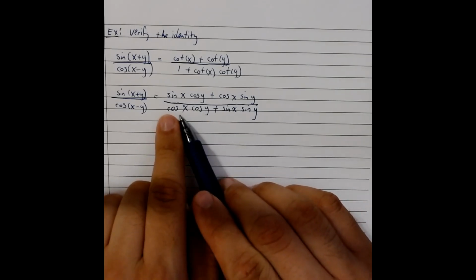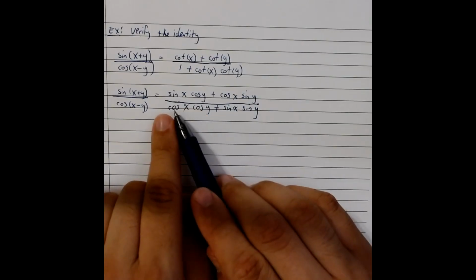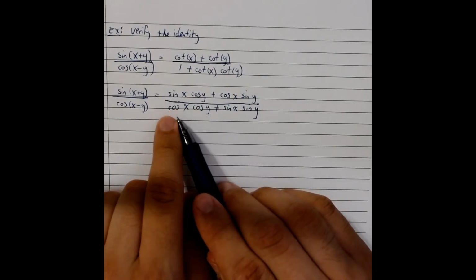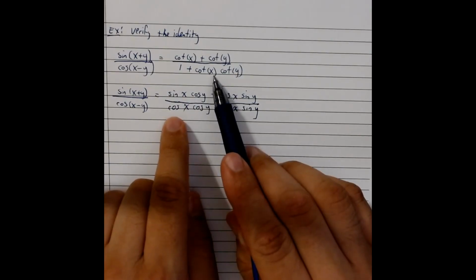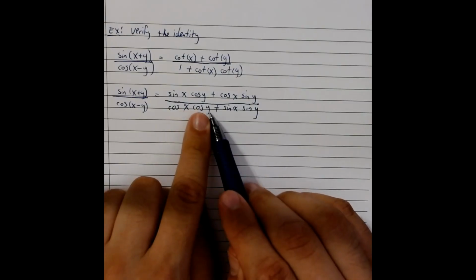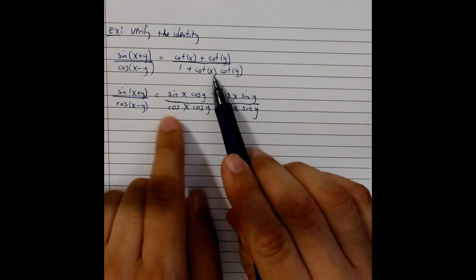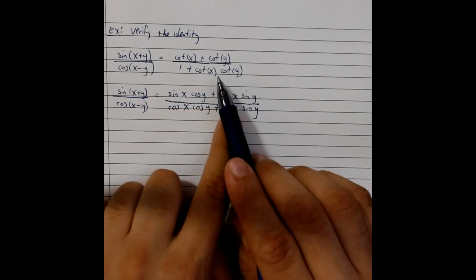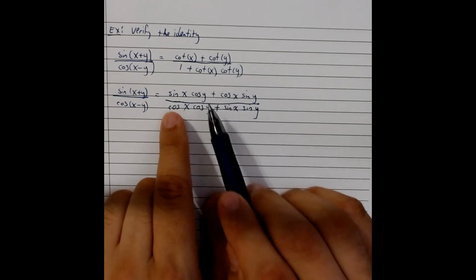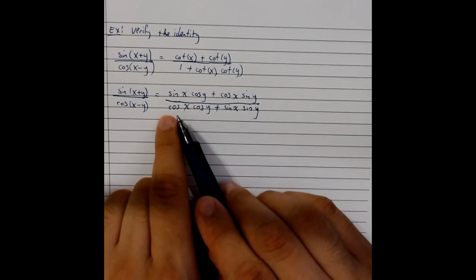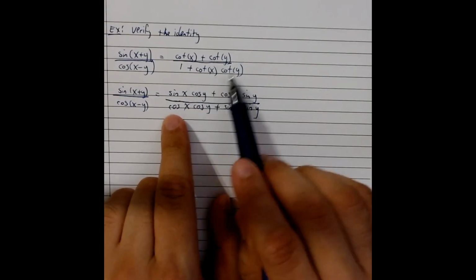Right here, if I divide this by sine of x, sine of y, that's going to give me cosine of x over sine of x. Well, that's cotangent of x. And cosine of y over sine of y, that's cotangent of y. So here I notice the pattern is similar, and I try to make it exactly the same. If I divide these by sine x, sine y, these will become this.